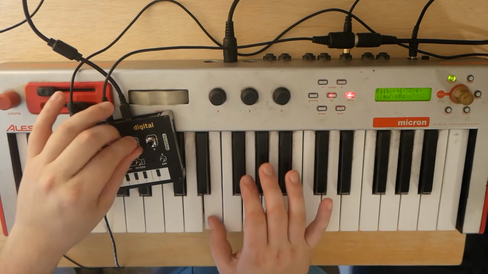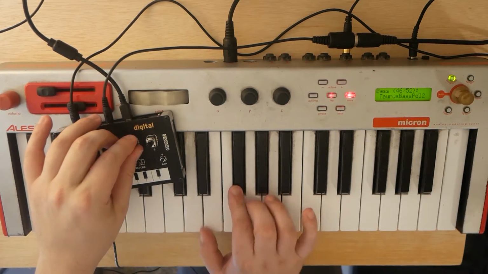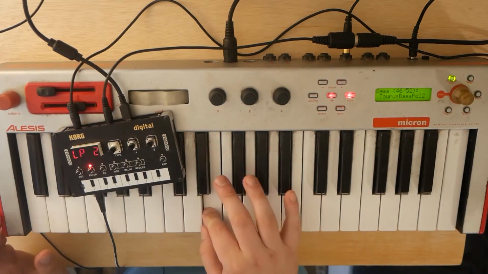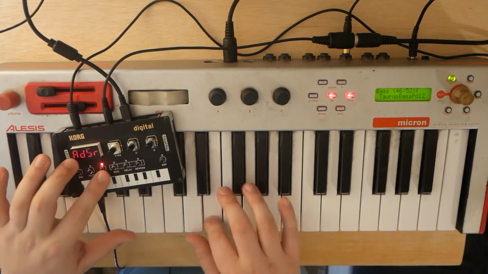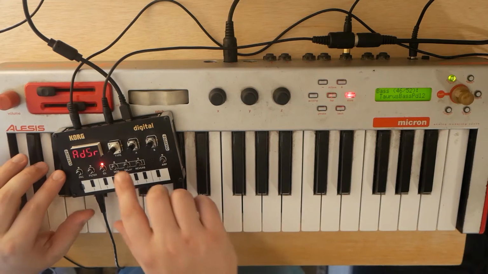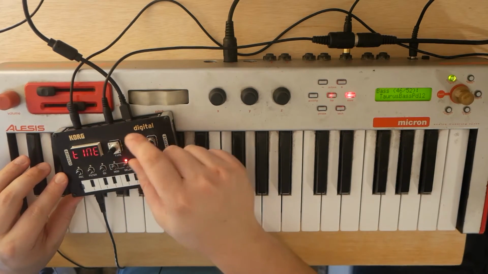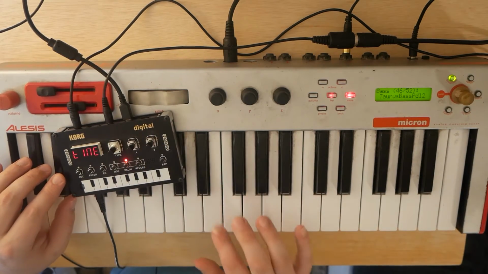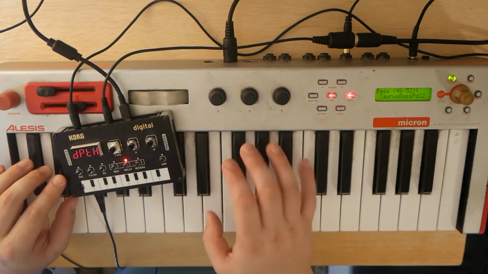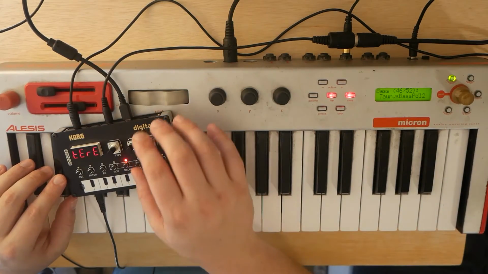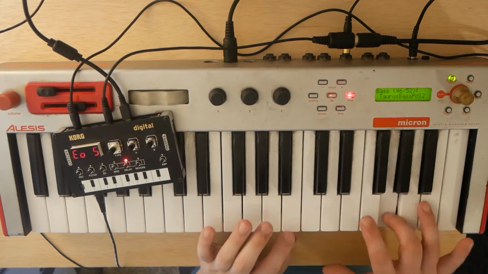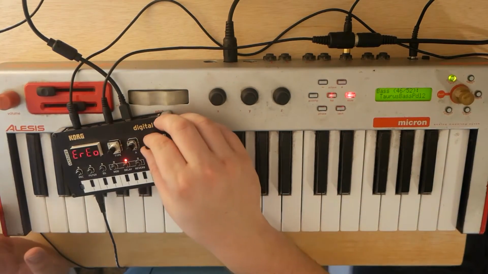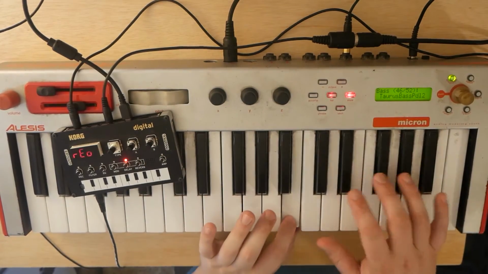Yeah. Little bit of delay now. Might be too much delay for Thunderstruck.